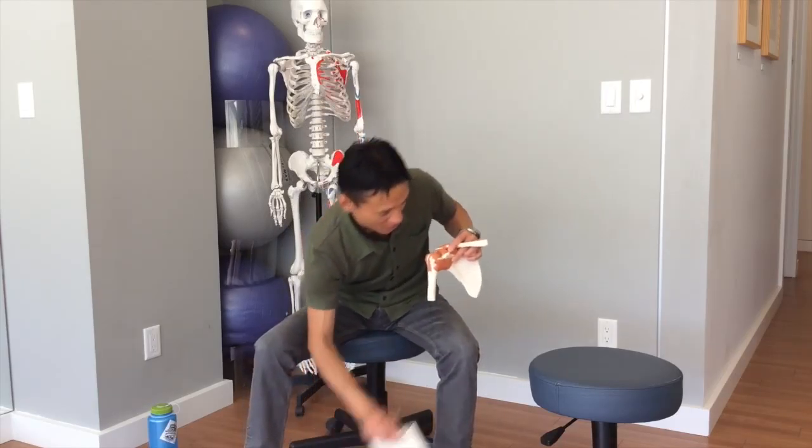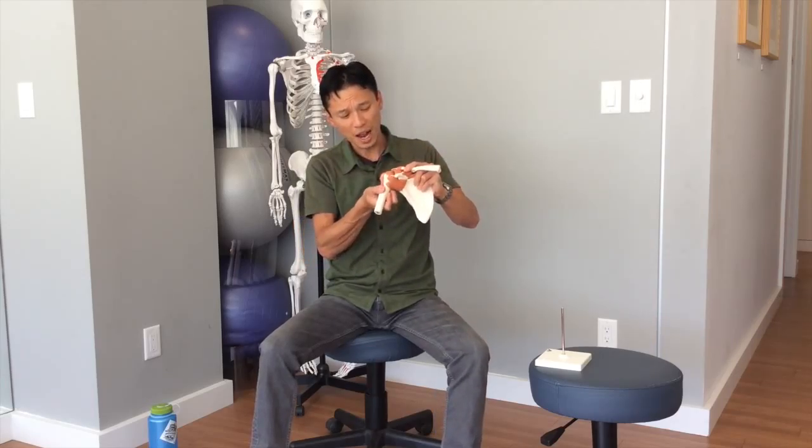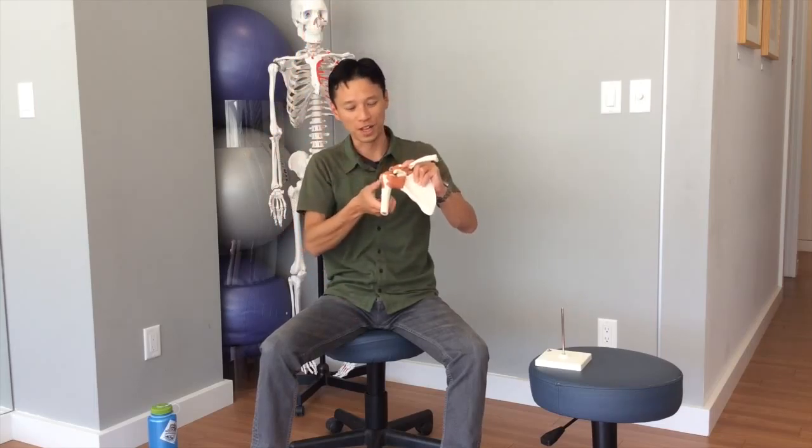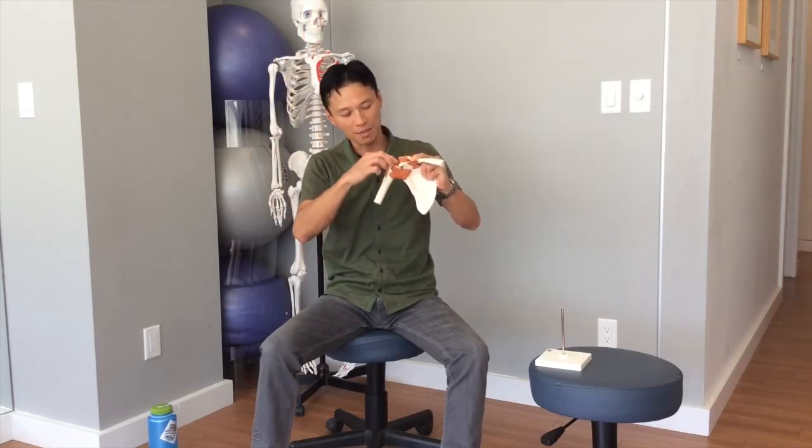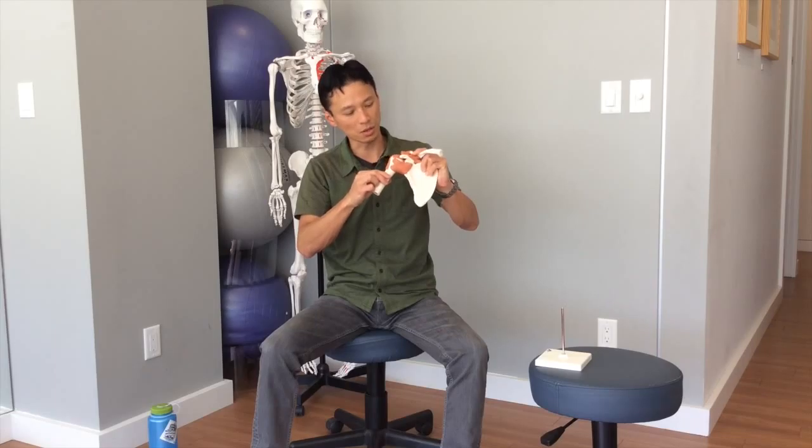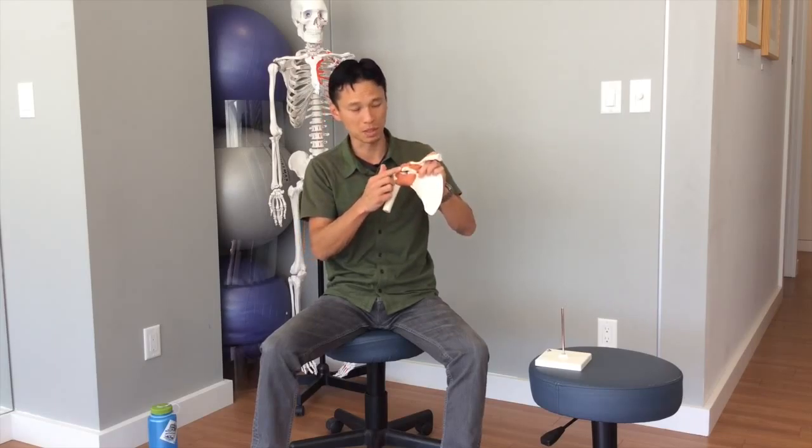So when you actually get shoulder impingement, if you look at how the shoulder moves and you do this motion coming up with flexion or abduction, you have a little space here. That's called your subacromial space. The reason it's called the subacromial space is because this is the acromion, and sub means it's below.